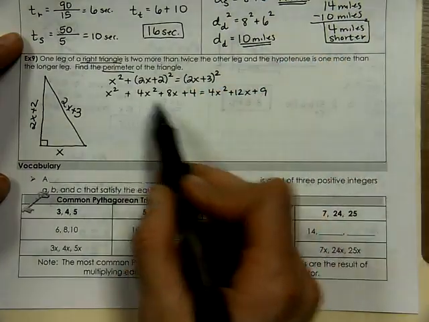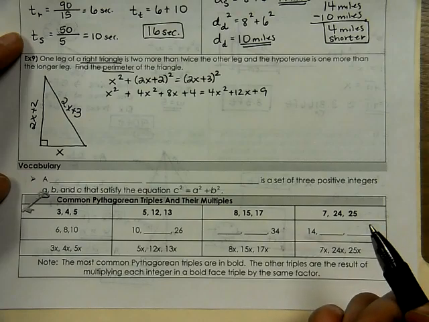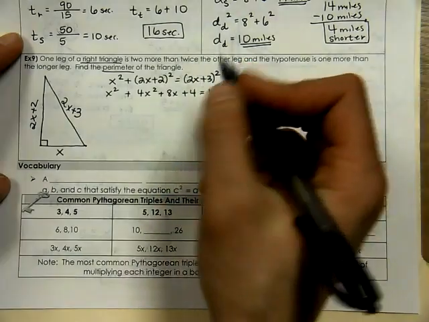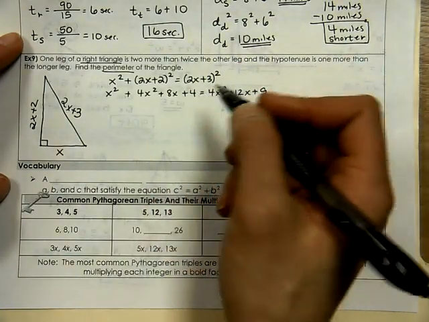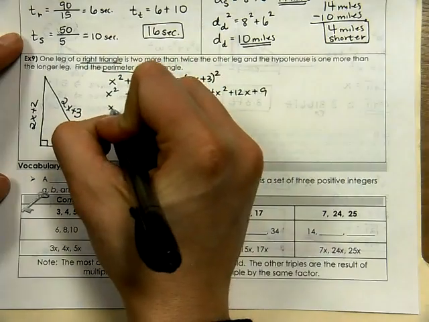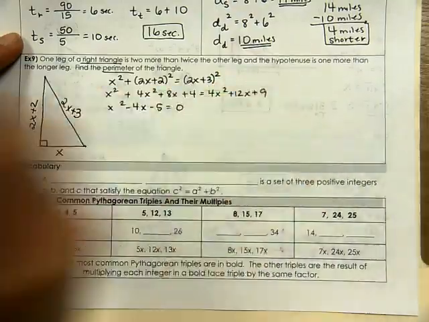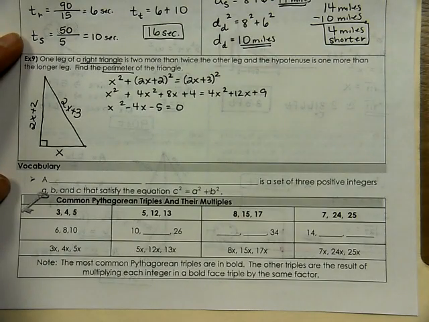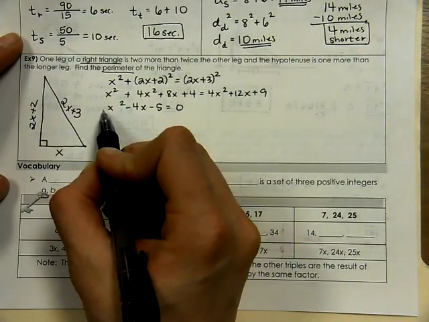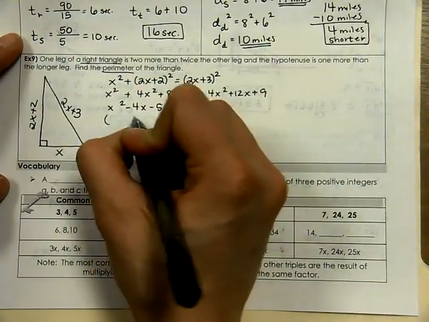Now I see that I have x squares and x's. I have a quadratic equation. I'm going to try and solve this by factoring. So I'm going to get everything onto one side, 0 onto the other. When I do that, I get x squared minus 4x minus 5 equals 0. And fortunately, my leading coefficient is 1, so this becomes an easier one to factor.